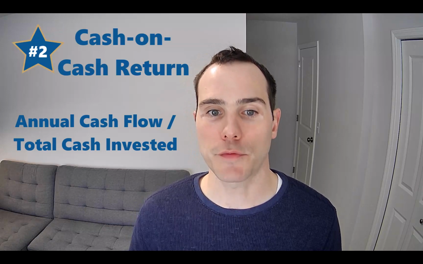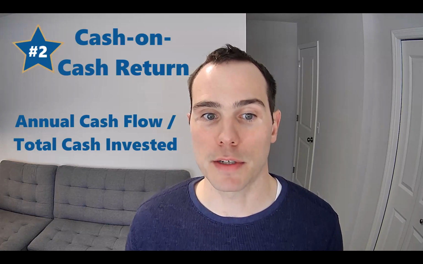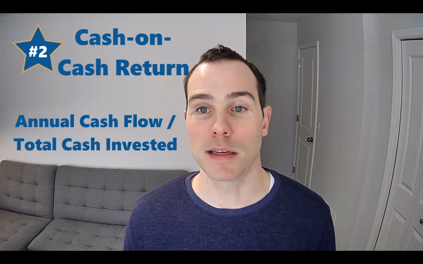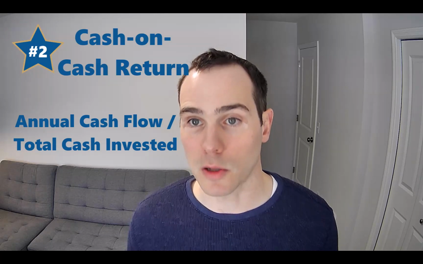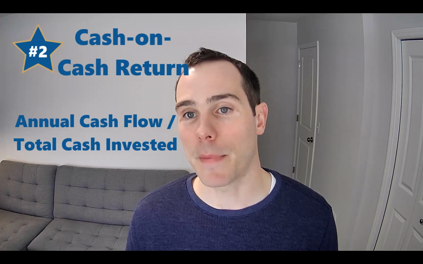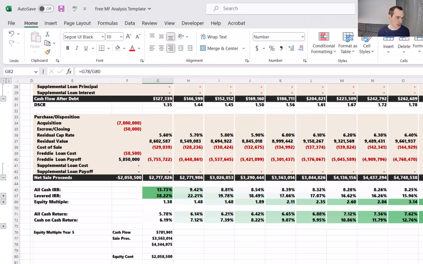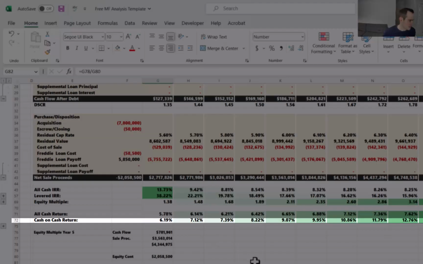The annual cash flow is just the cash flow after debt service, and the cash investment is essentially your down payment you'd make when closing on the deal, plus any closing costs and any capex you're funding out of your own wallet. Let's go back into Tactica's free multifamily template. You can see row 72 is dedicated to calculating the cash-on-cash return.